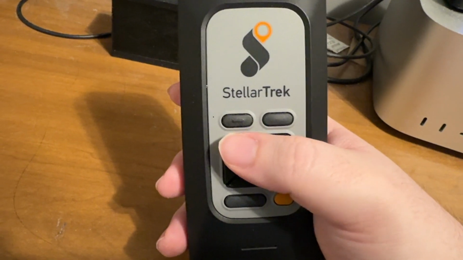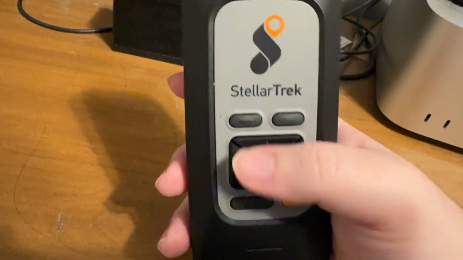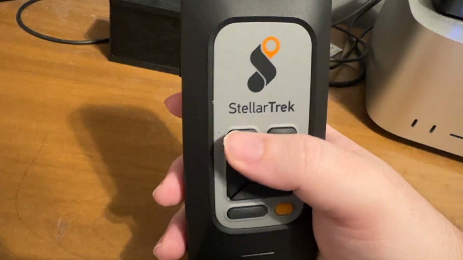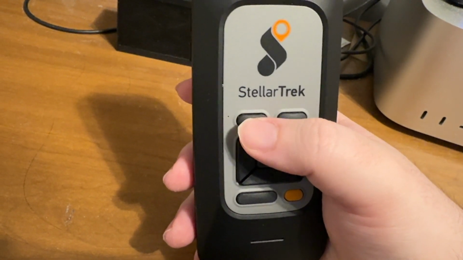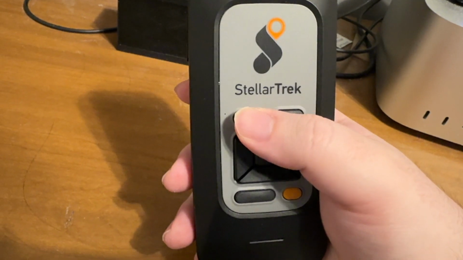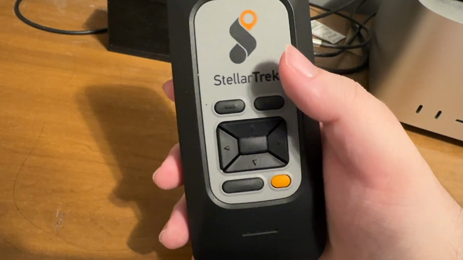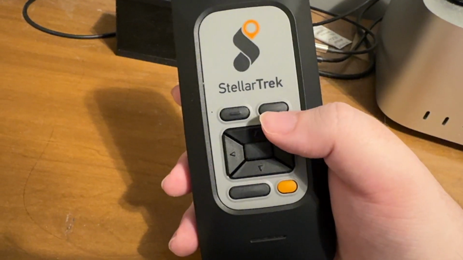I'll now press the back button, and that is the top left button on the keypad, and you'll feel that it has a line on it that's very tactile that you can feel. So let's press that. System. Read settings. Explore. And here we are in explore mode.